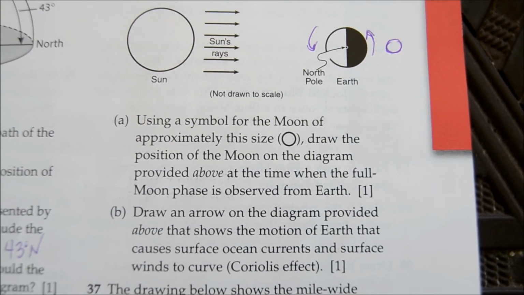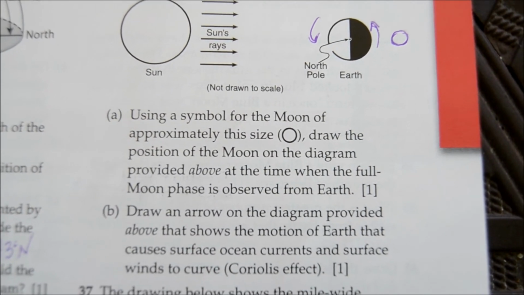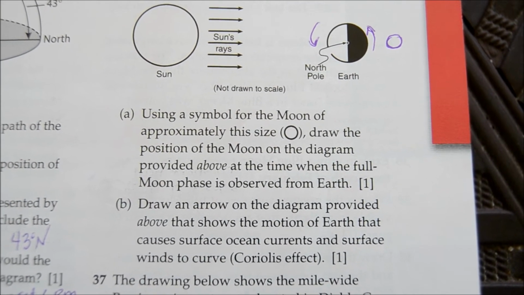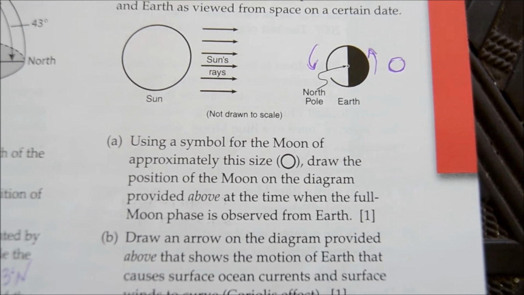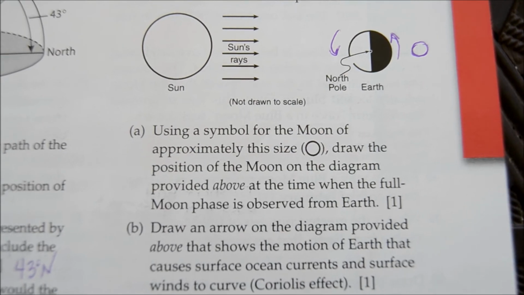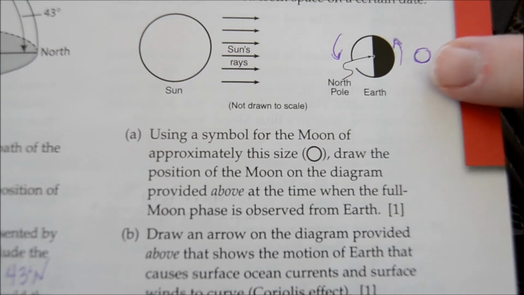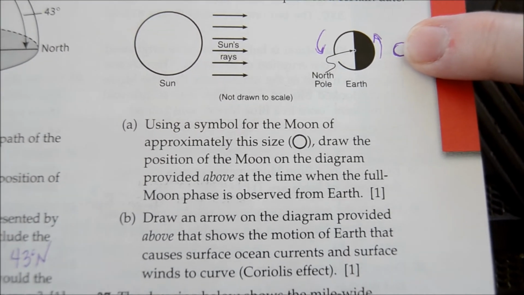Letter B. Draw an arrow on the diagram provided above that shows the motion of the Earth that causes the surface ocean currents and surface winds to curve, or the Coriolis effect. You need rotation. Remember, we rotate counterclockwise.